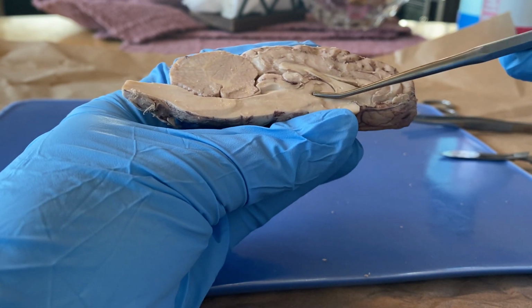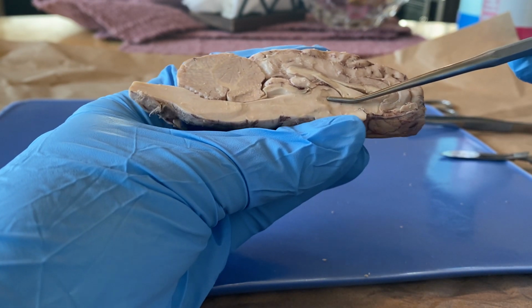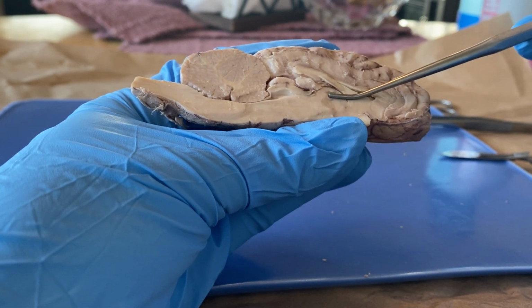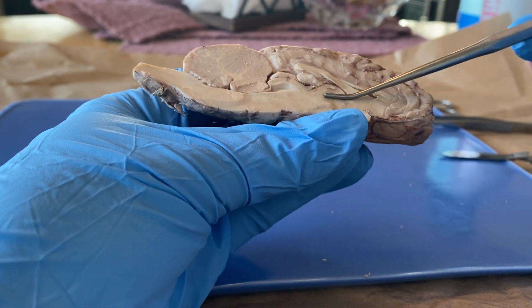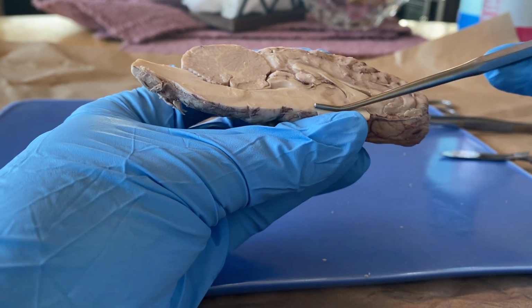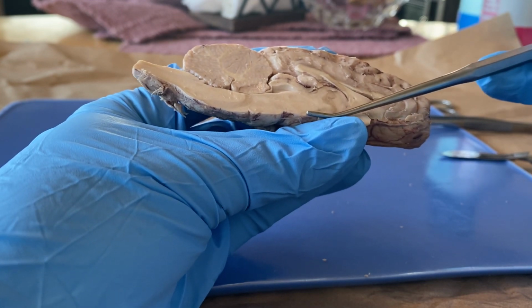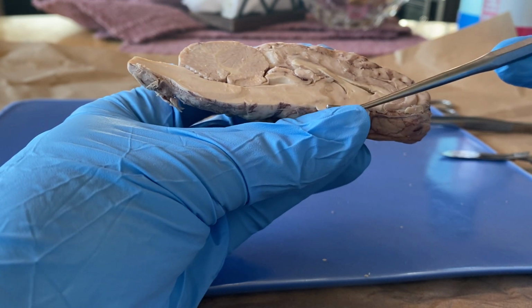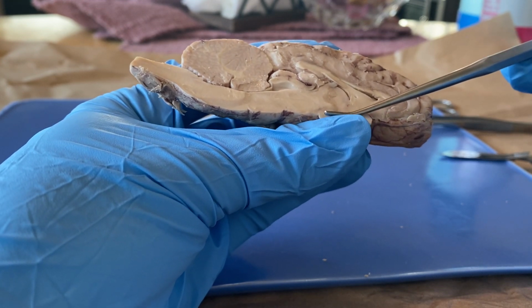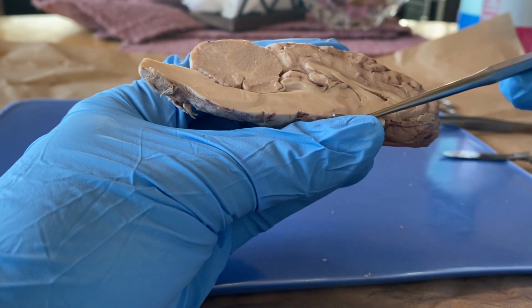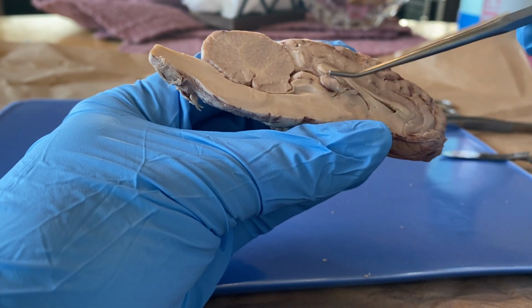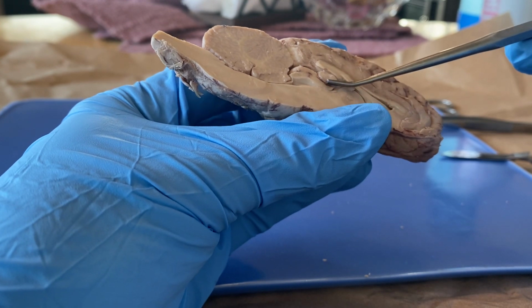Right here we have the hypothalamus. Right here is the thalamus. That is the information relaying system, and then we have the hypothalamus right below it, which controls the heart rate, and then this area of those 2 is called the diencephalon. Right here is the pineal body, and that essentially deals with the light and dark cycles of our environment.